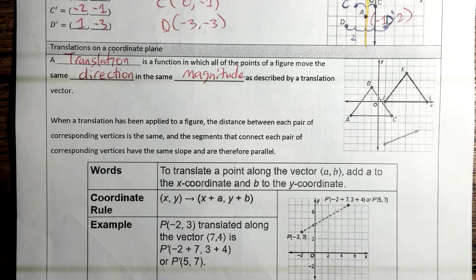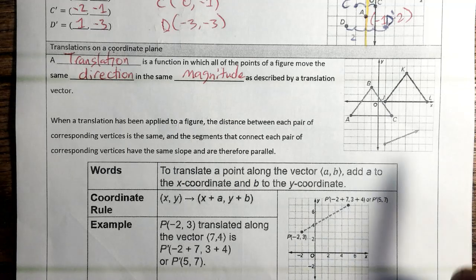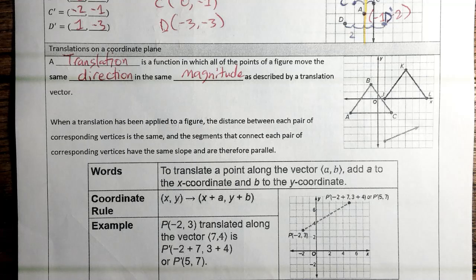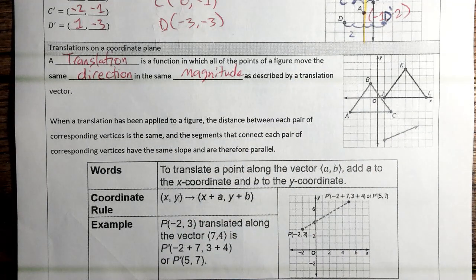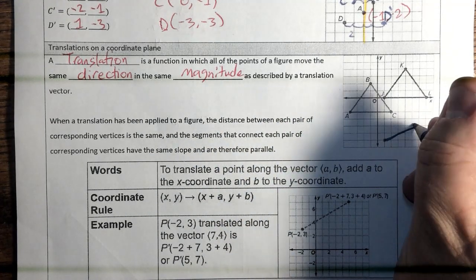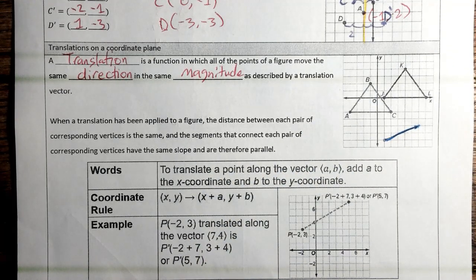Translation is a function in which all of the points of a figure move the same direction and the same magnitude as described by the translation vector. So we had talked about this a little bit before. So like our example over here, we have triangle ABC, and it's moving over here where JKL is. Notice it's not just a vertical or horizontal, it's moving diagonally. That's what's indicated by this little arrow. It's a diagonal move.